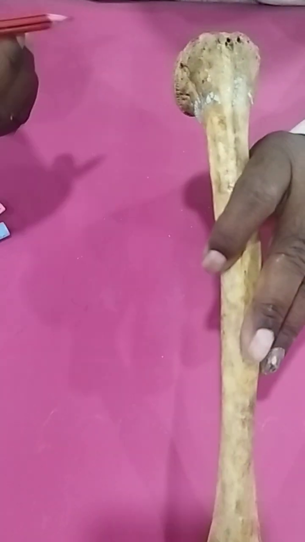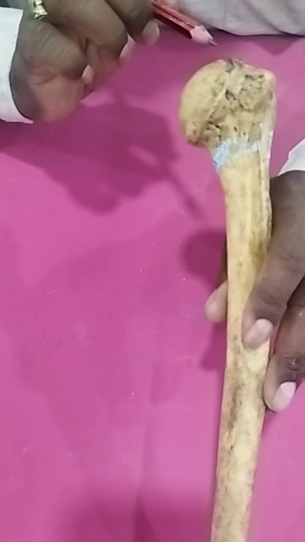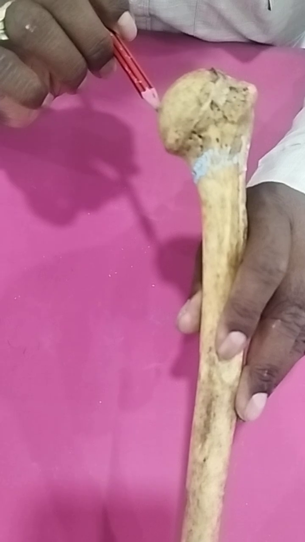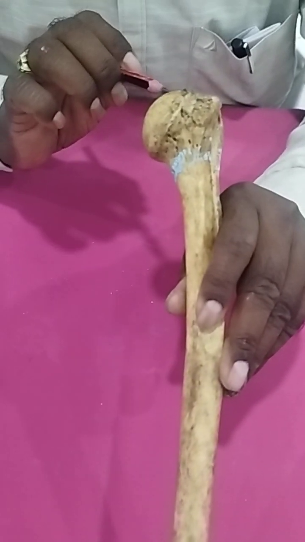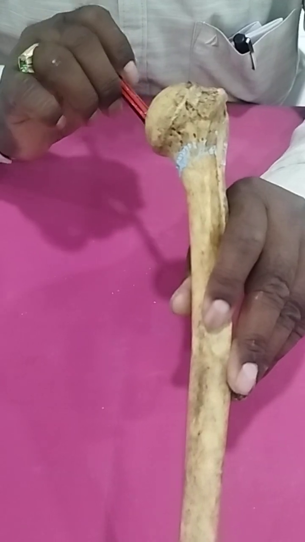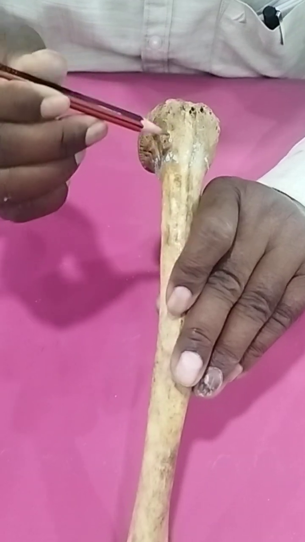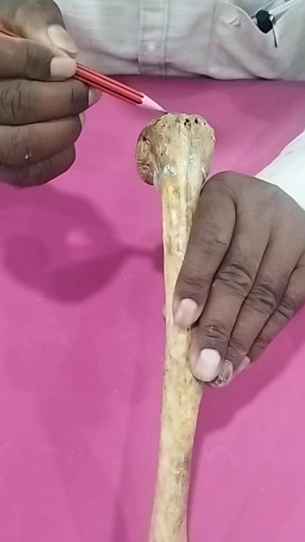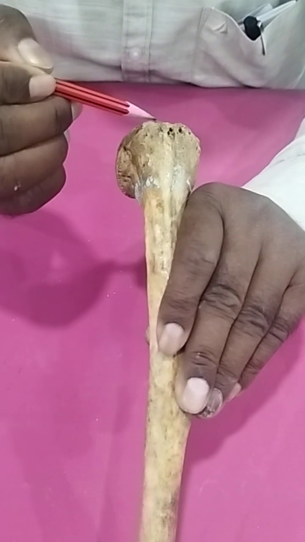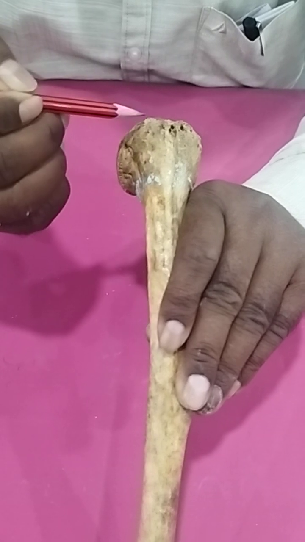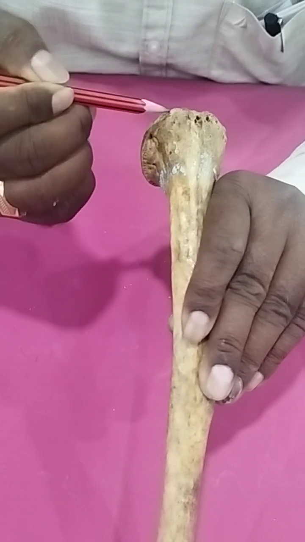Now, what are the muscles? This head is going to articulate with the glenoid cavity of the scapula to form the shoulder joint, which is the ball and socket variety of synovial joint. Next, this is the lesser tubercle. It is of smaller size. It is always present at the upper end anteriorly, anteromedially, just below the anatomical neck of the humerus.